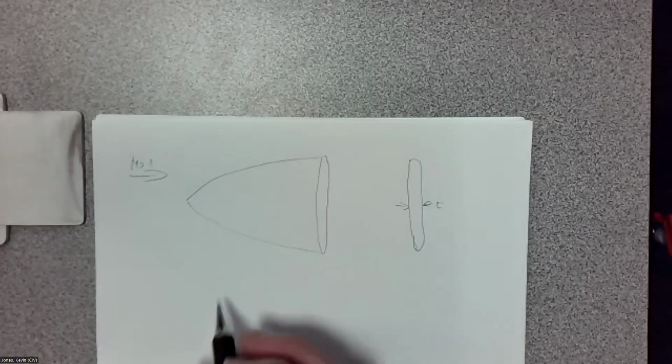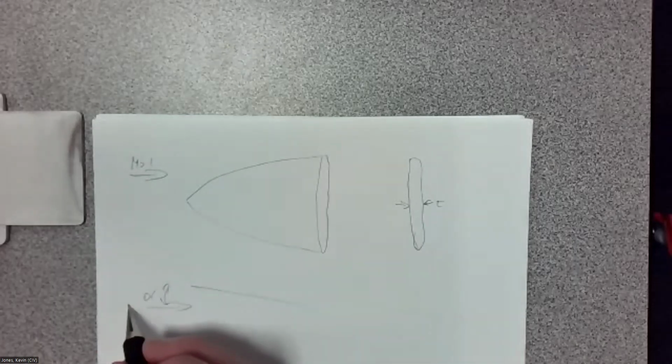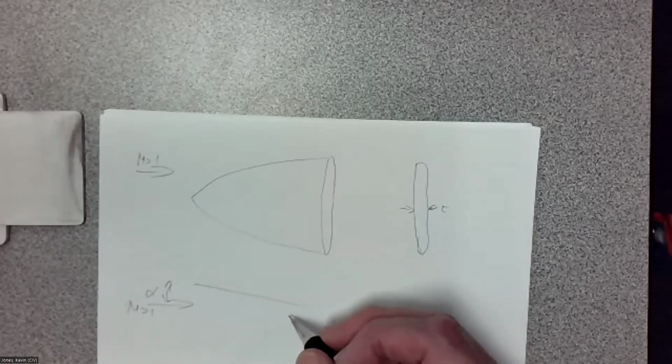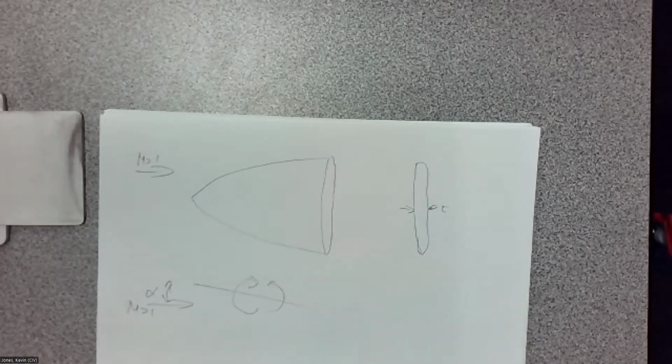So if the thing is at some angle of attack, alpha greater than 0, it's going to essentially take fluid from the lower surface and squish it around the upper surface, exactly like the body of revolution did. The only thing we had to figure out for the body of revolution, the magic bit, was what is the volume of air that is being moved.